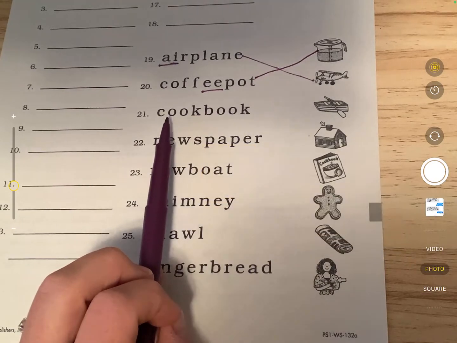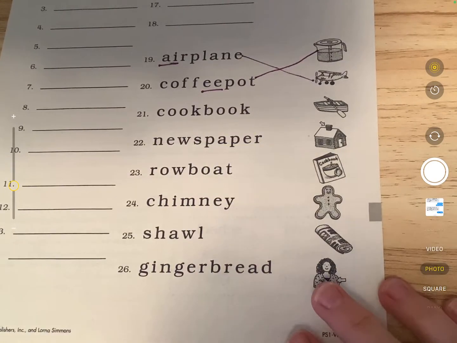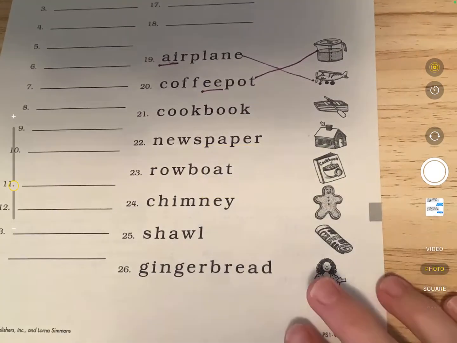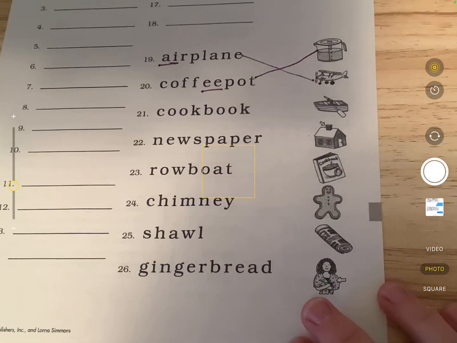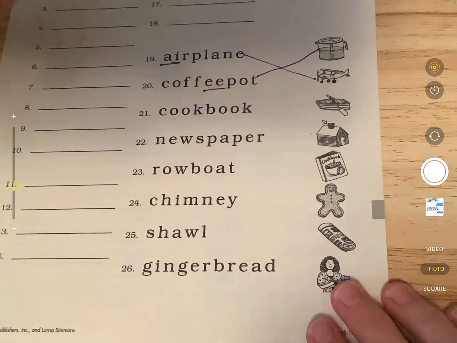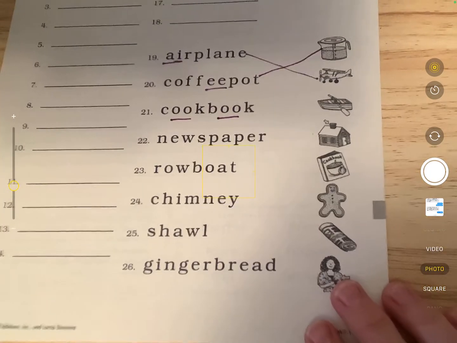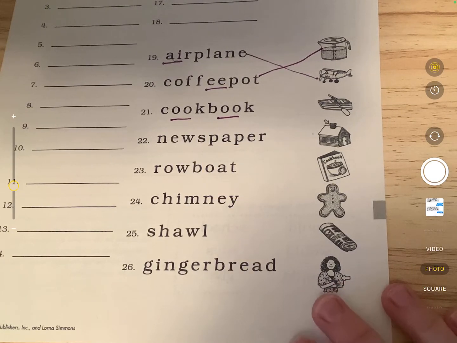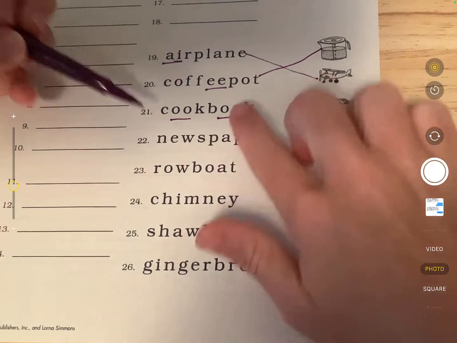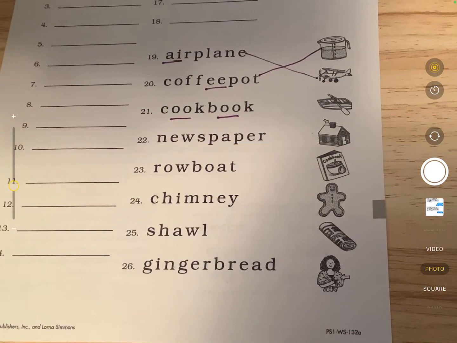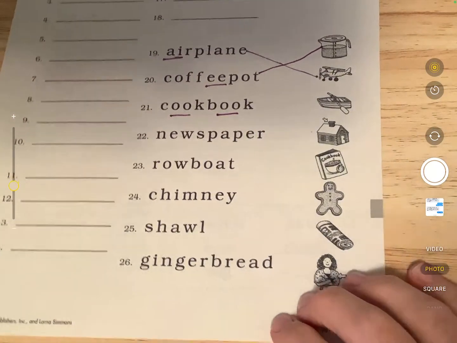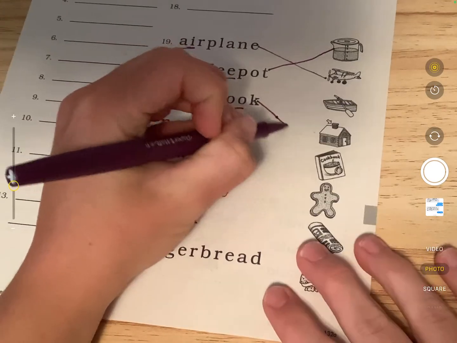Number 21. Here's a new stick. Yasir, there are 2 different vowel digraphs here. Do you see them? Good, I see O twice, right? And both of these O's make the same sound. What are they saying? Good. Read the word to me, Yasir. Cookbook. Nice job. I'll connect it to the cookbook.